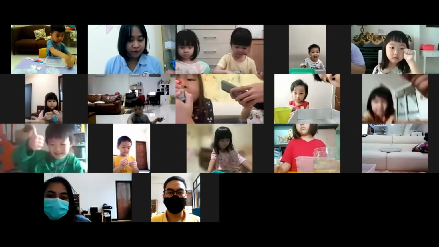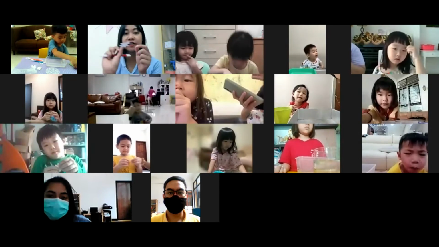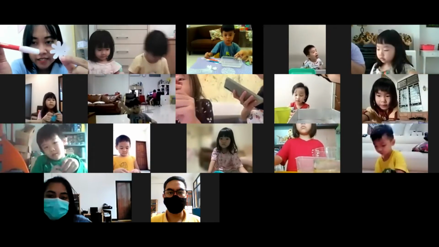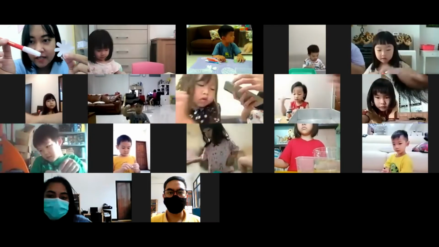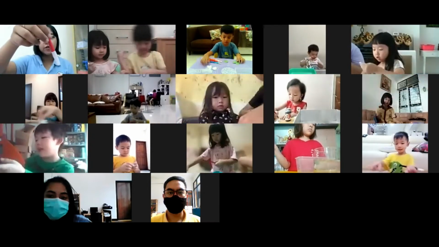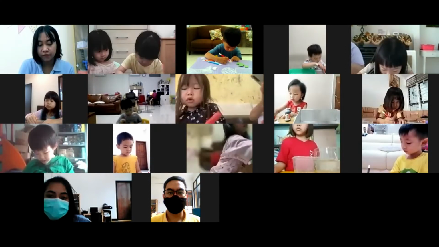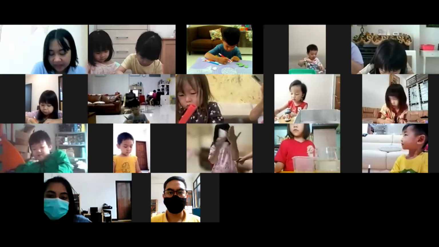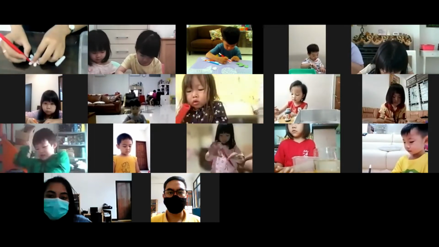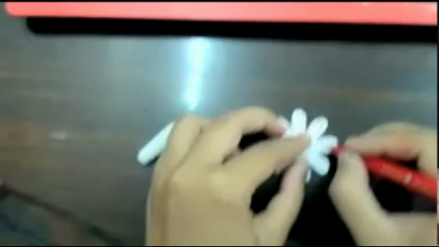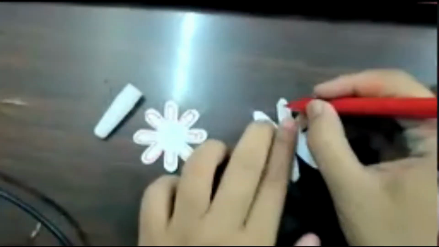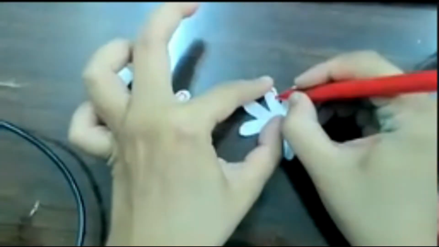Blooming water lily. What we are going to do first is coloring the water lily. Let's color the water lily with this water-based marker. You guys can color it whatever you want. I'm going to color it with the red marker. You guys can draw any pattern that you want. So here, Miss Laras is making this kind of pattern with my water lily.